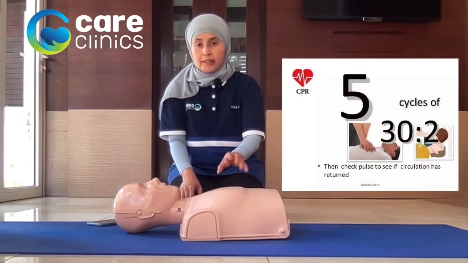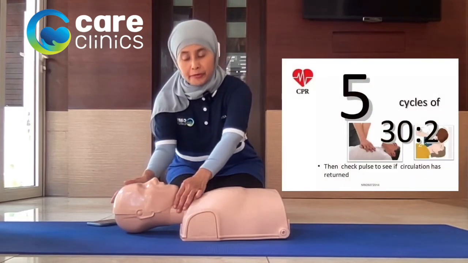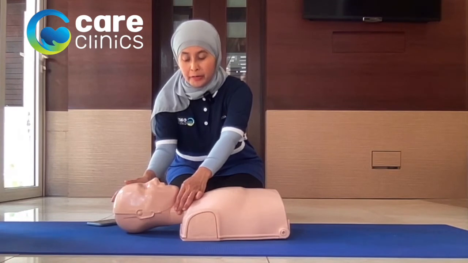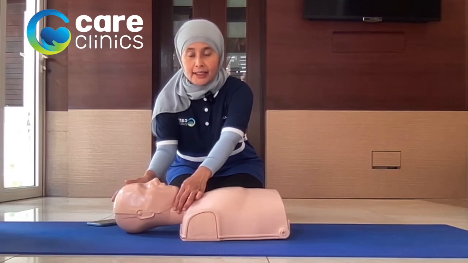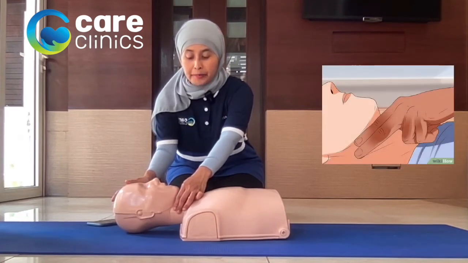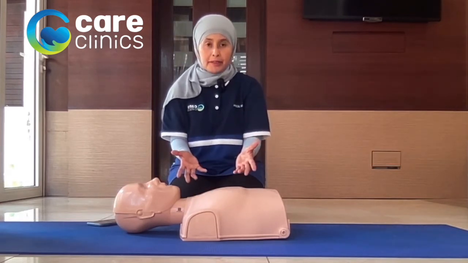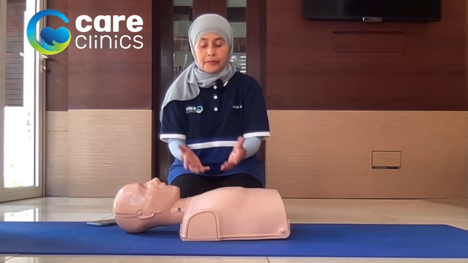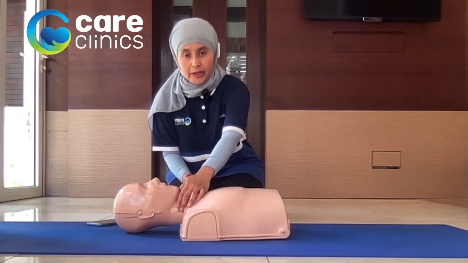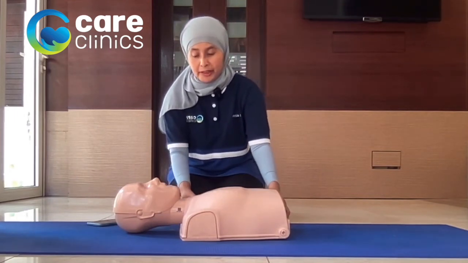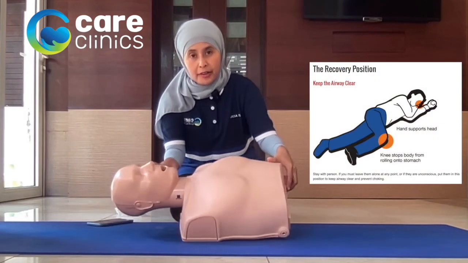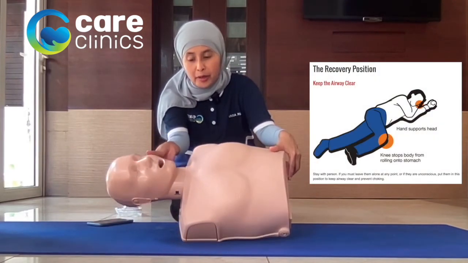After 5 cycles, you can check the patient's pulse by feeling the carotid pulse at the neck area. If the patient is breathing spontaneously now and you can feel the carotid pulse, then you need to put the patient in the left lateral position, or the recovery position.